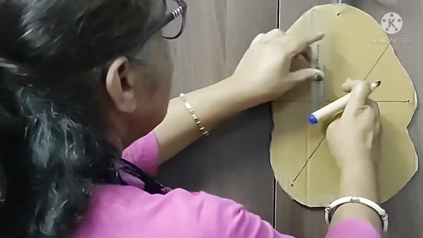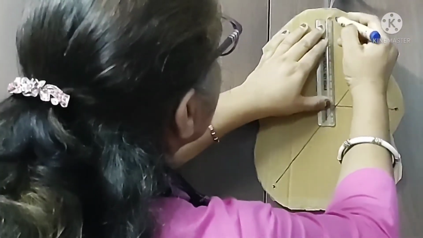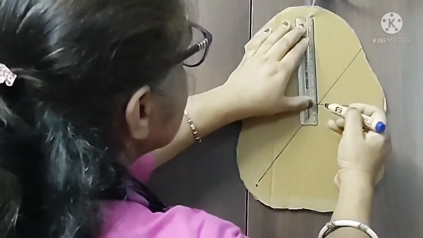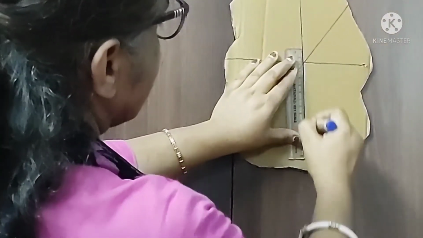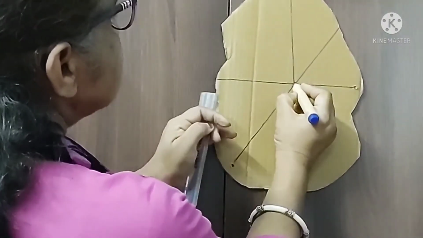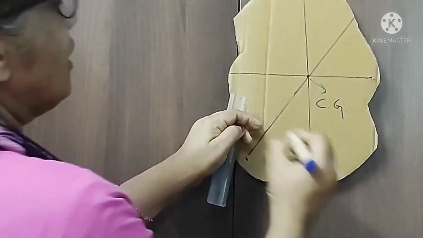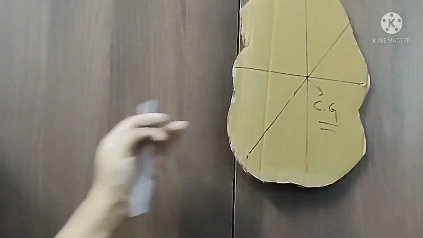This was the hole and this is the mark over here, and you can observe that it is passing through the same point again. So, this proves that this point is the center of gravity of this irregular lamina.